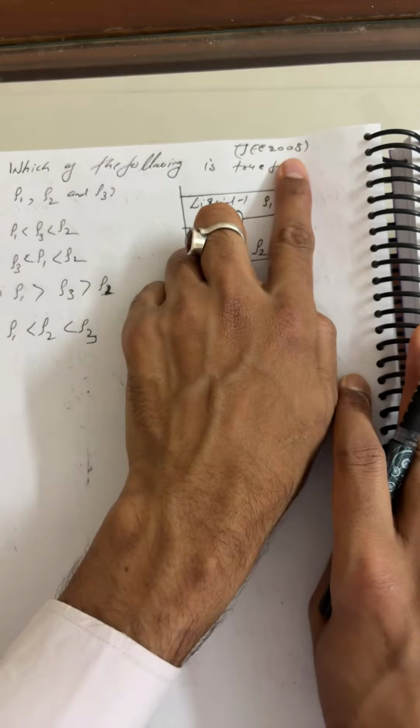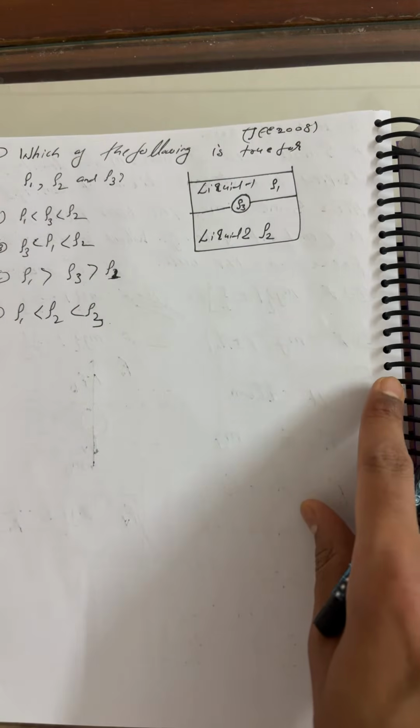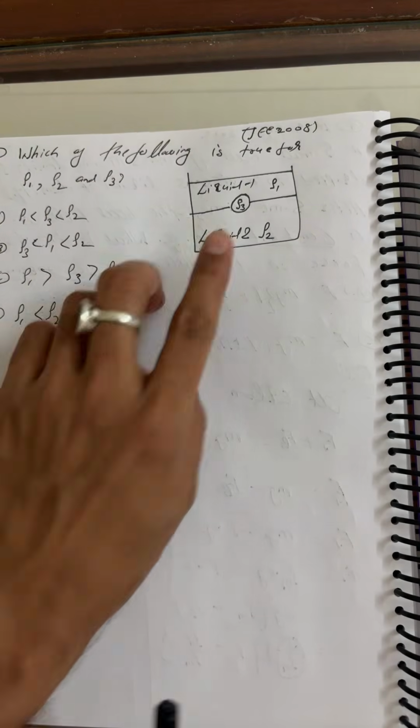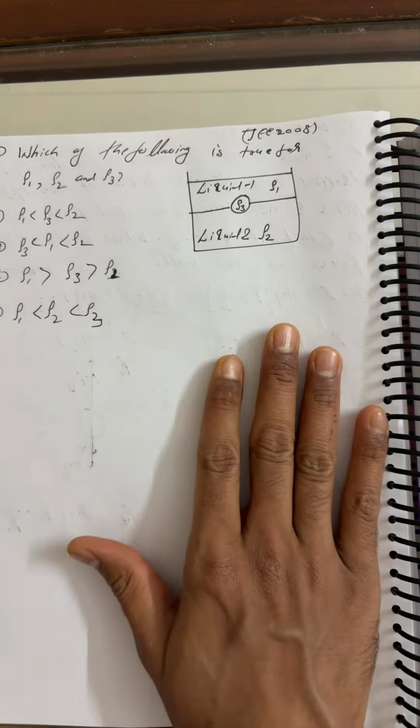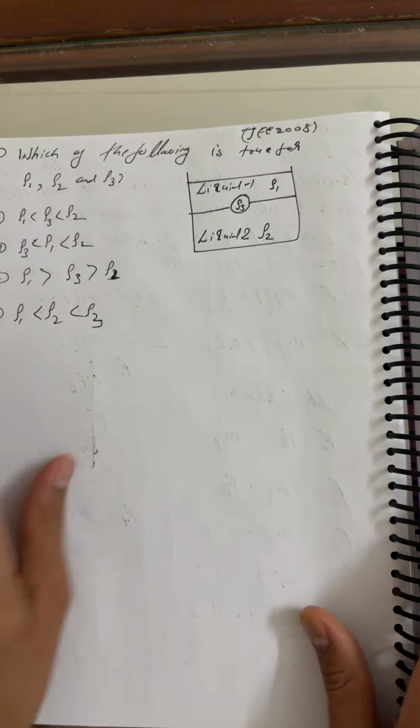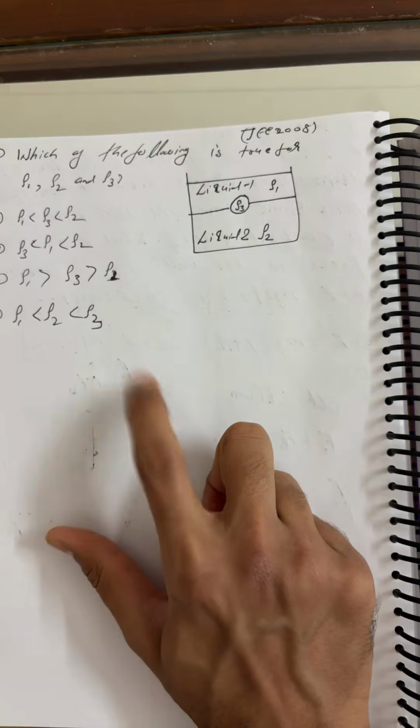Now, this is one more last question, asked in JEE 2008. I'm really feeling proud of you. Answer me these questions. Which of the following is true for row 1, row 2, and row 3? Can I sleep? Yes, go and do this question. This is an easy question, answer me and go to sleep.